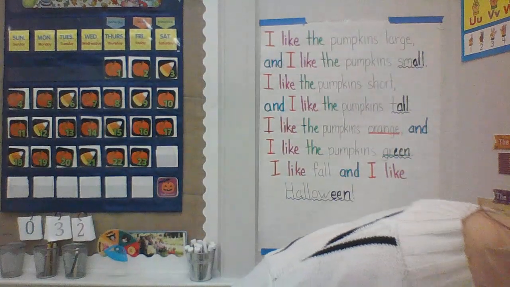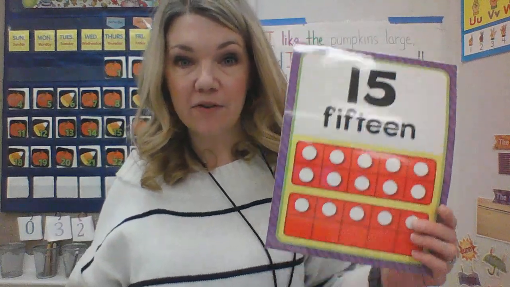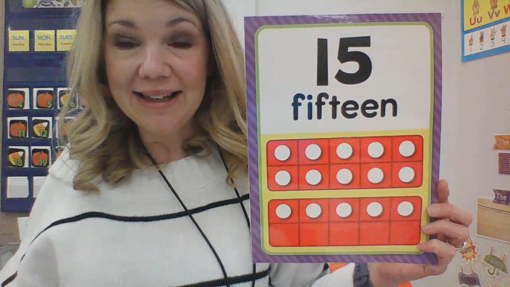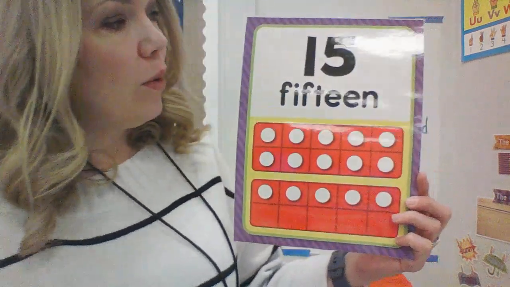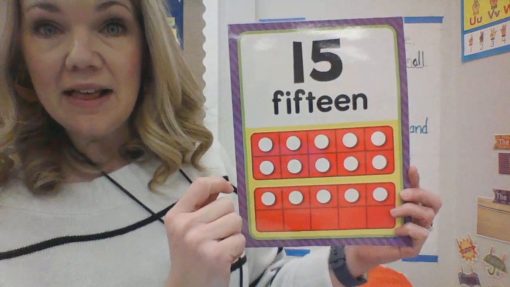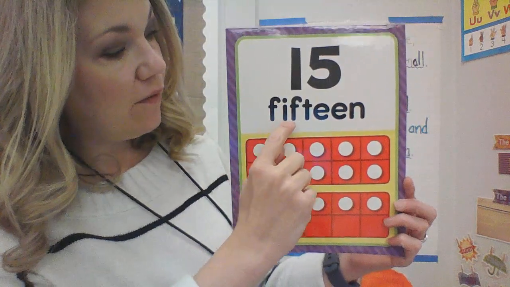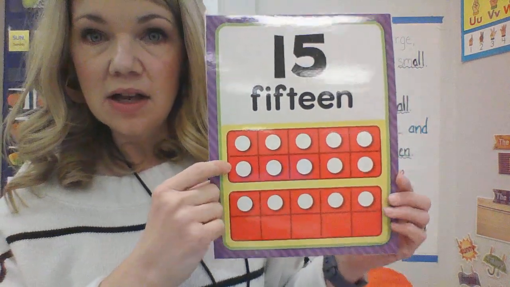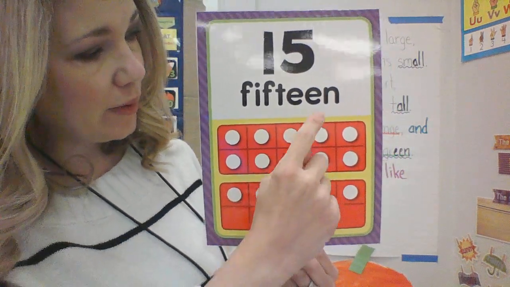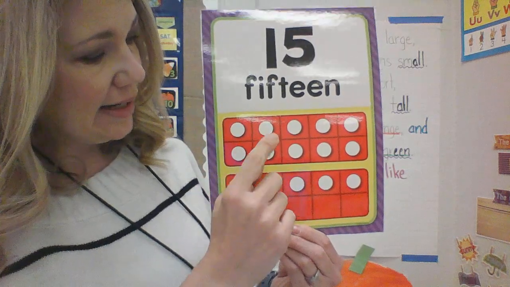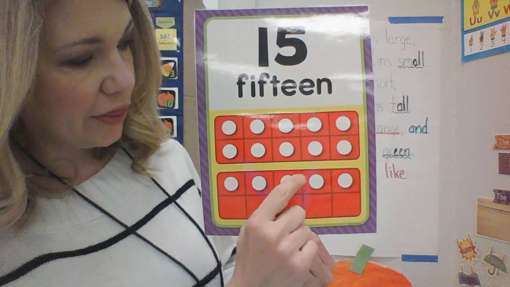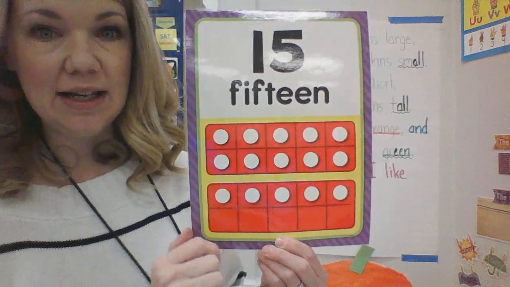Now let's go ahead and switch gears for a minute. We're going to look at our number for today. Our number is the number 15. When there is a one in the tens place and a 5 in the ones place, then the number is 15. Let's count all of these circles up to 15. Ready? 1, 2, 3, 4, 5, 6, 7, 8, 9, 10, 11, 12, 13, 14, 15.